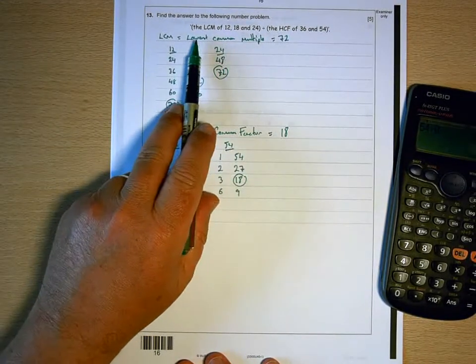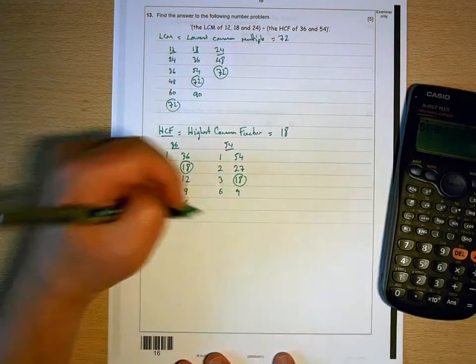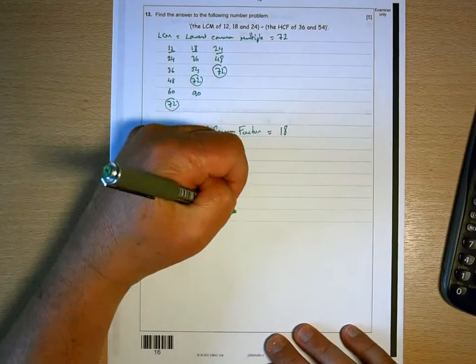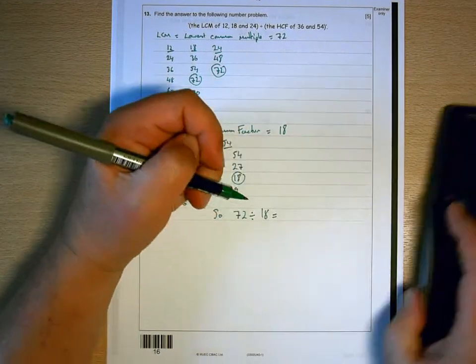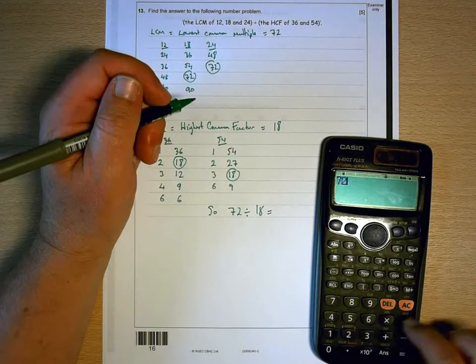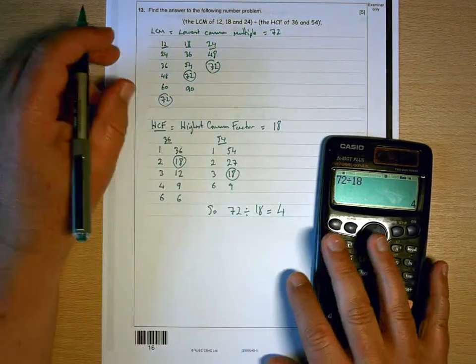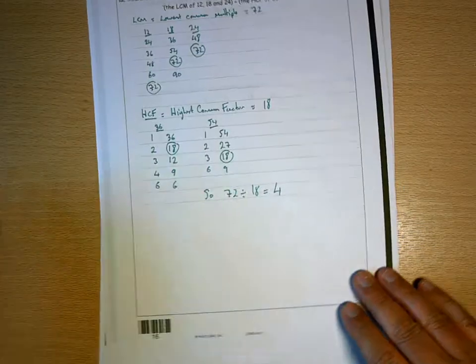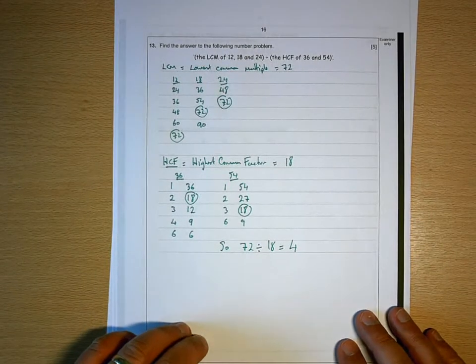So what they want us to do is the LCM divided by the highest common factor. So we're going to do the LCM 72 divided by 18, which is 4. Okay, so not particularly challenging so long as you know what to do to find an LCM and an HCF.